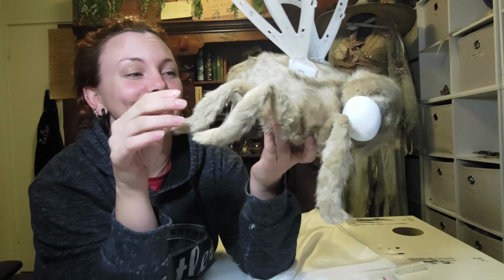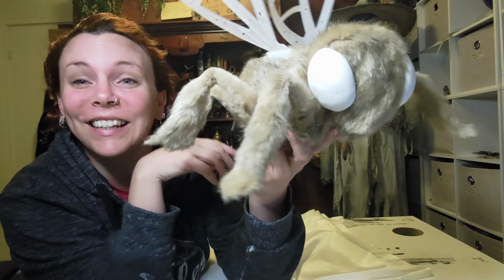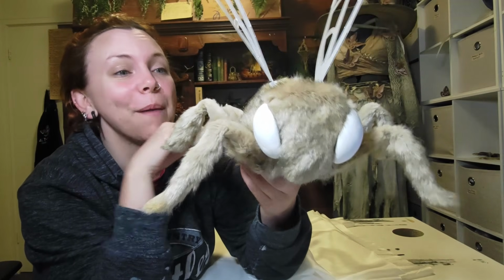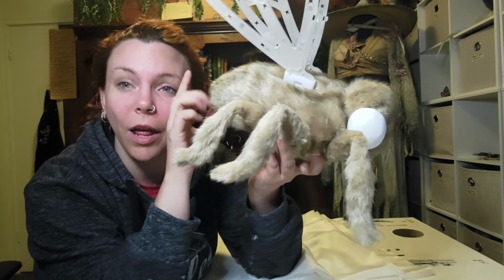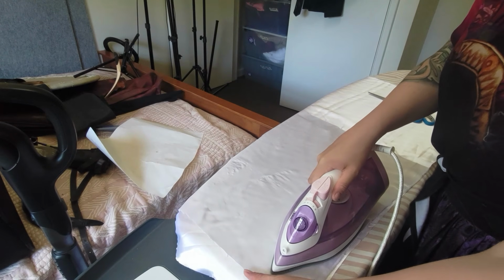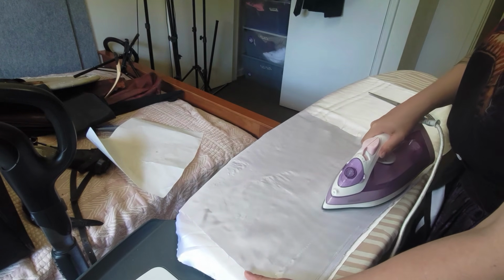Okay, so this guy is looking fantastic. Look at these little fuzzy leggies and his little moth paws. I love this so much. I'm very happy. It does look a little bit spidery, but I think that'll probably be solved once I get some wings on here. So for the wings, we're ironing some heat and bond onto some delustered satin.